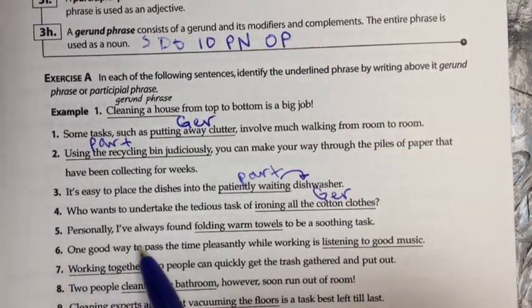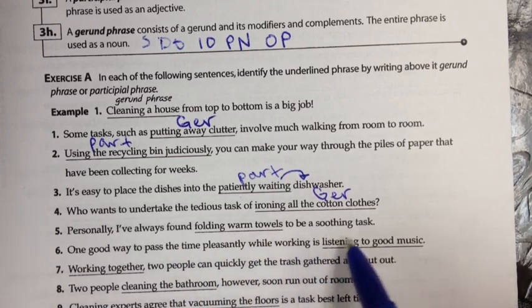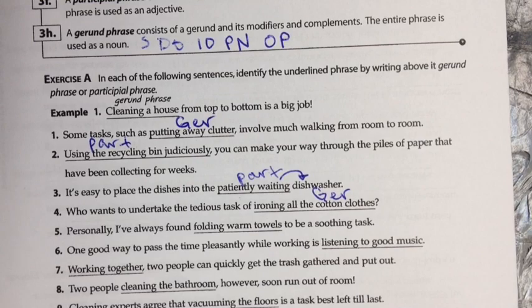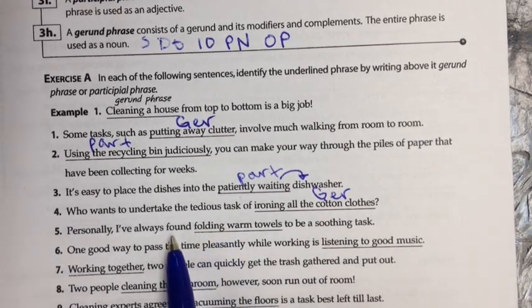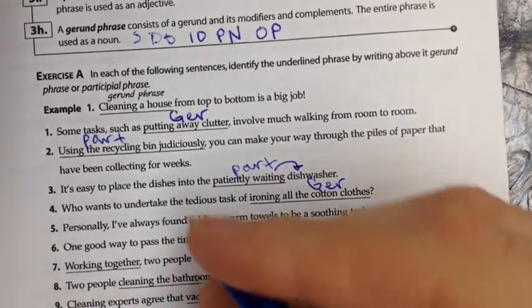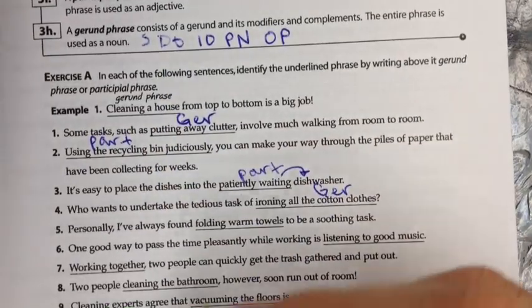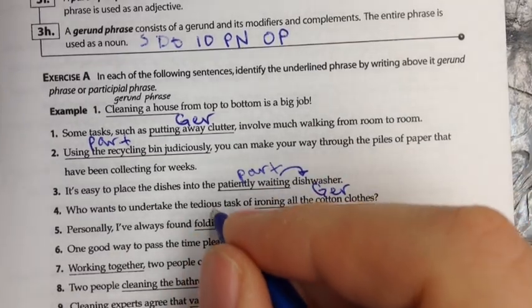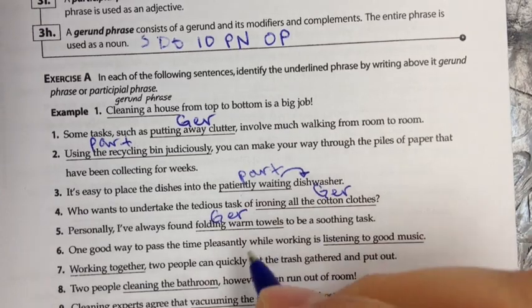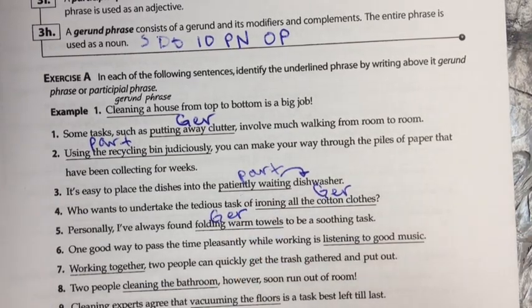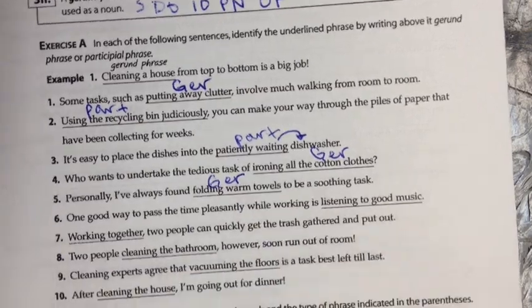Number 5. Personally, I've always found folding warm towels to be a soothing task. Folding warm towels here is the direct object of the verb found. It's the thing that I find. So this is a direct object, which is one of the noun functions. So this is a gerund because it's a noun. Also, you can't delete it. Personally, I have always found to be a soothing task. It doesn't make sense. So this is a gerund.